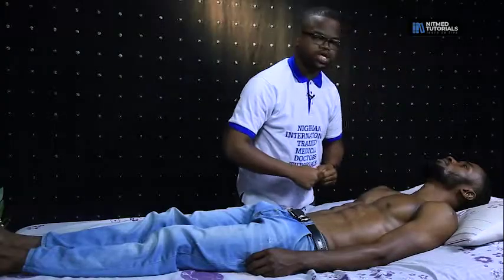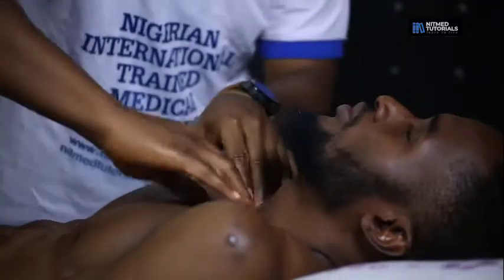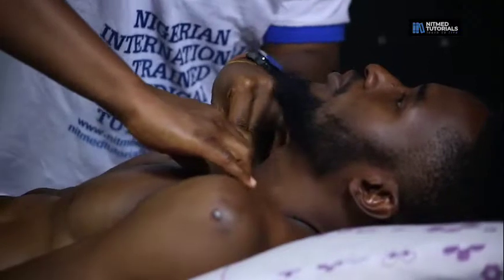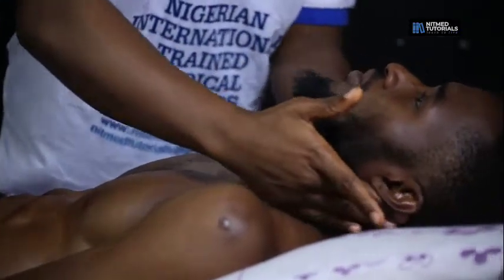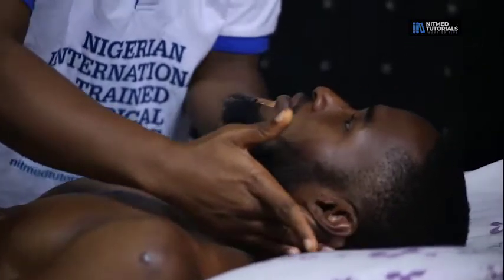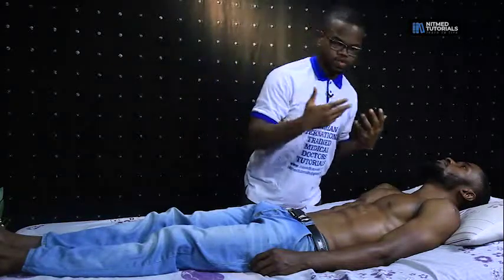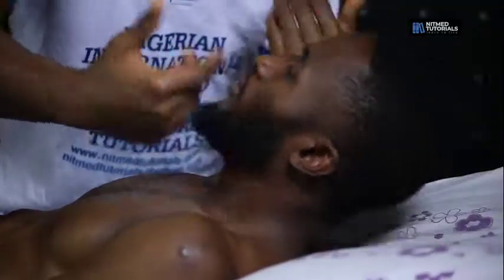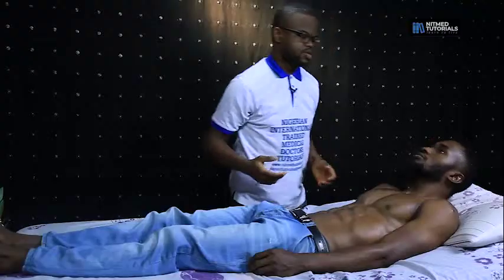Ask your patient to raise up the shoulder. Mr. Desmond, can you raise up your shoulder? Then you feel for the supraclavicular group of lymph nodes. Then you go behind the ears to feel for the posterior auricular, and ask your patient to lean the head forward so that you can flex the neck and feel the occipital lymph nodes. Thank you. So that's all for the cervical group of lymph nodes.